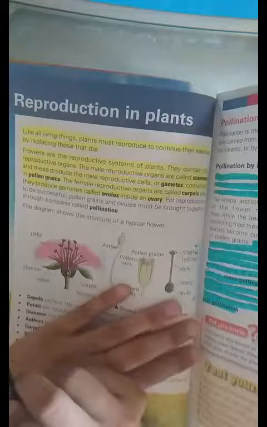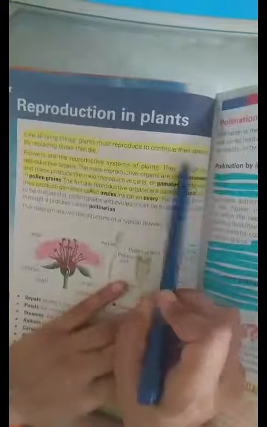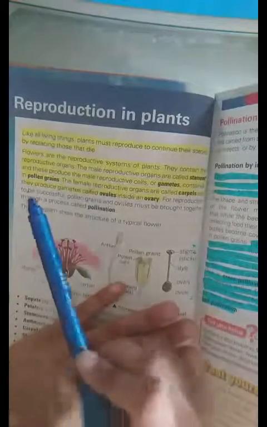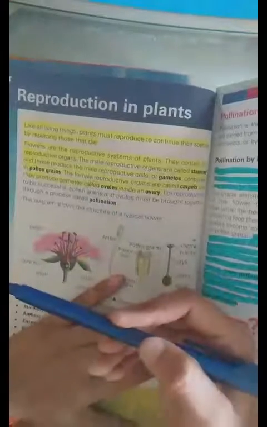All living things must reproduce to continue their species by replacing those that die. It means living organisms need to reproduce. If living organisms do not reproduce, they will die.